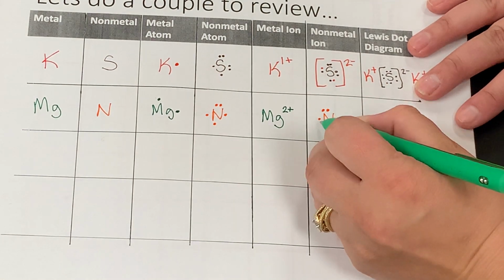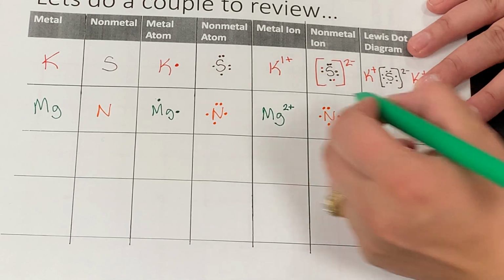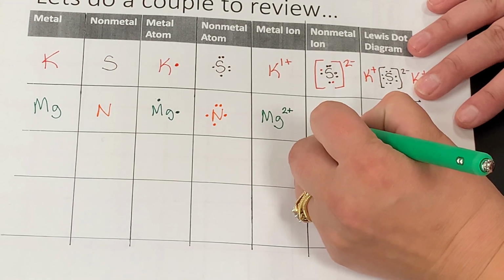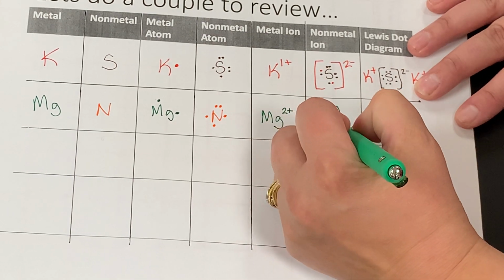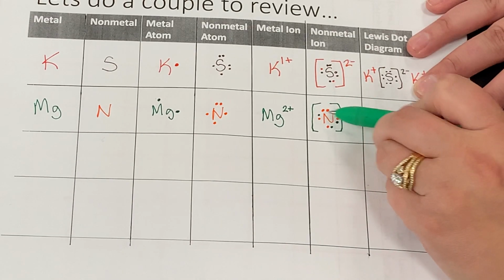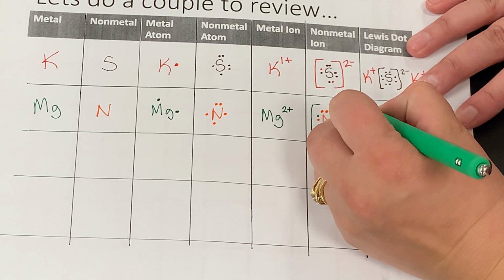All right, and then we're going to add electrons until we get to 8. So we're going to do 6, 7, and 8. Put this in a bracket. And we have to talk about how many we added. We added 1, 2, 3. So that's going to be a charge of 3-.